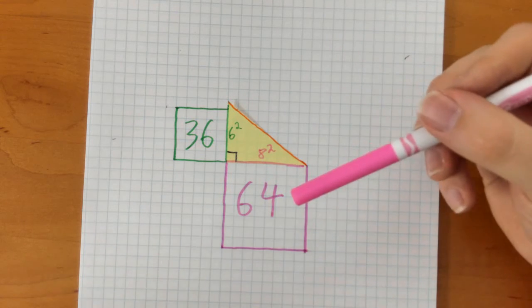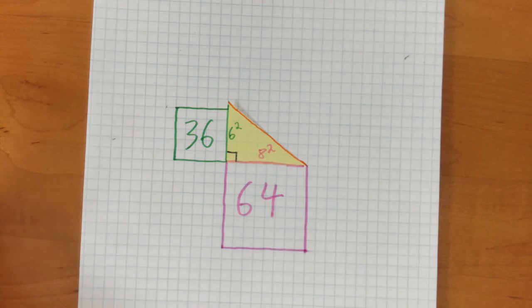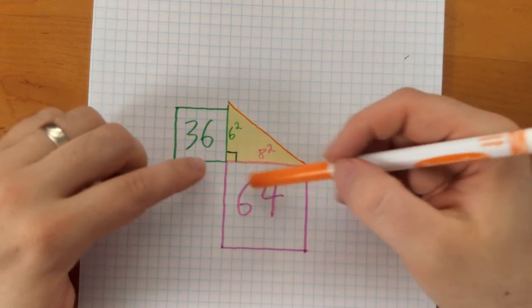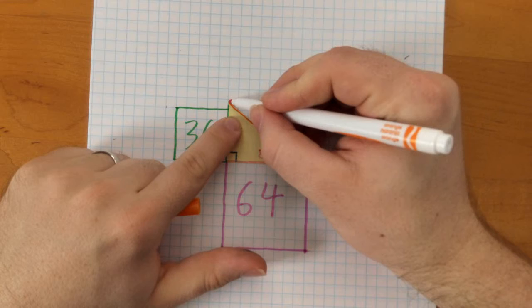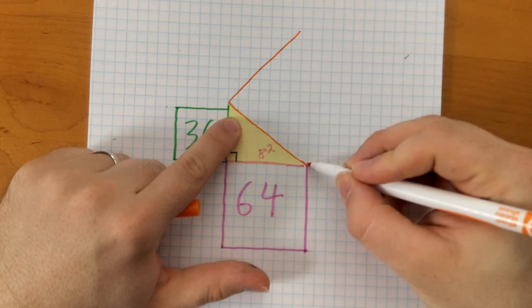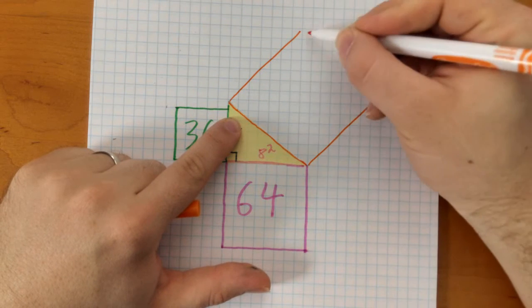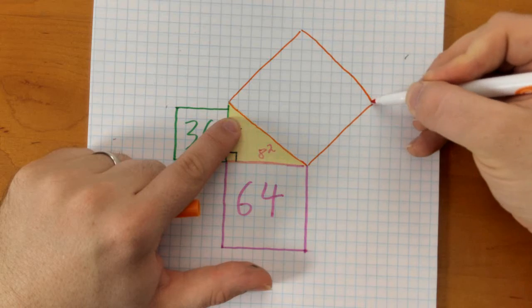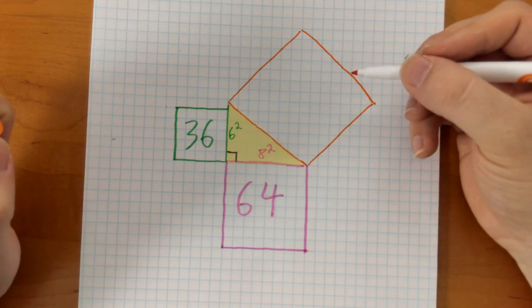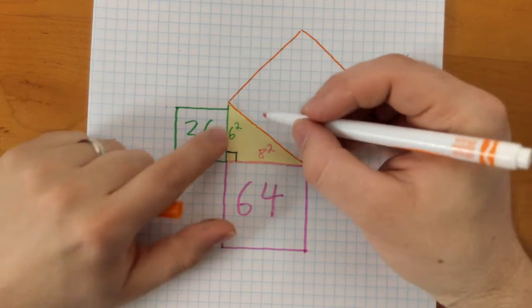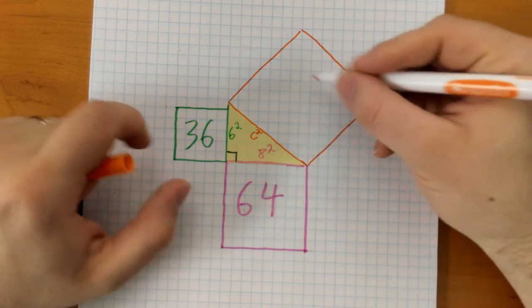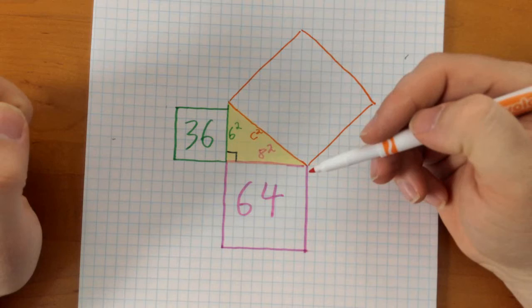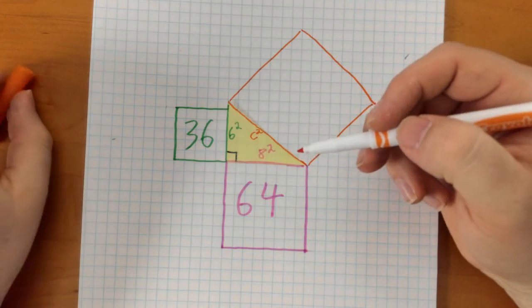What the Pythagorean theorem tells us is that if we combined these 2 squares into one really big square, that would give us the square of the hypotenuse. If I labeled the hypotenuse C, C squared would be these 2 things combined, right?